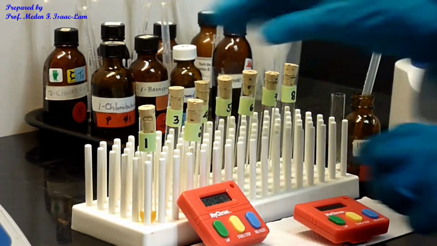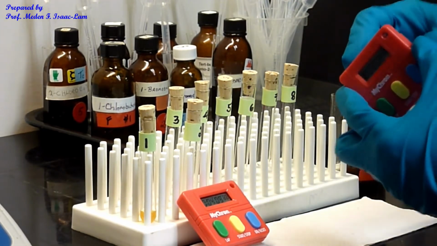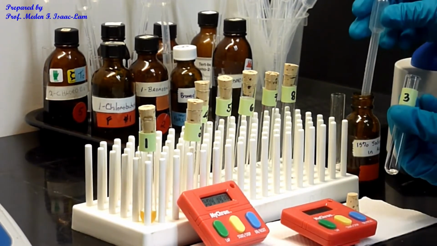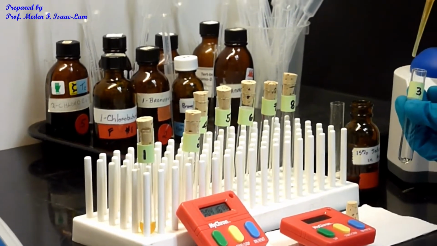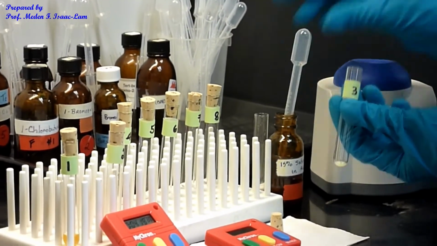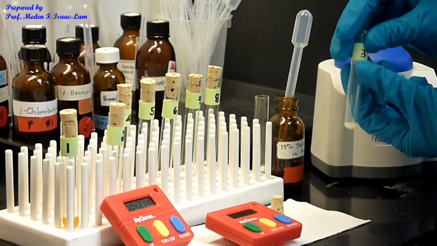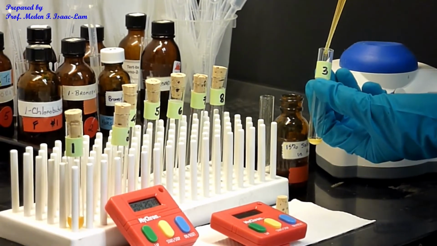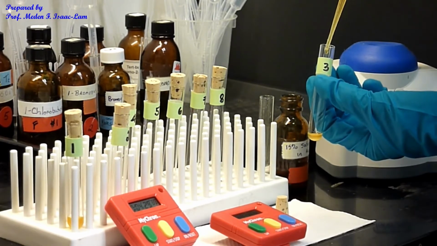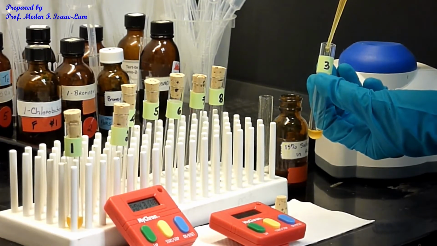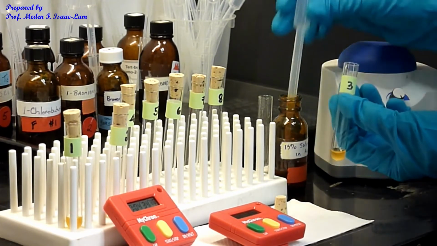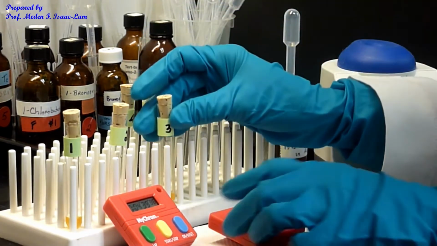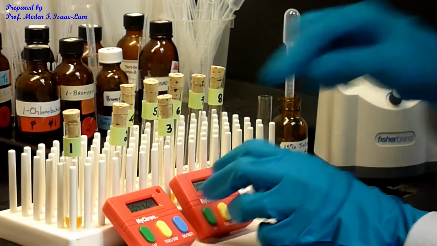So now I can do 3. So the same idea. We're gonna do 1 drop first, and then I set start, and then I'm gonna do 19 drops. Okay, so vortex, and then, so that's the time. So this one is almost done.